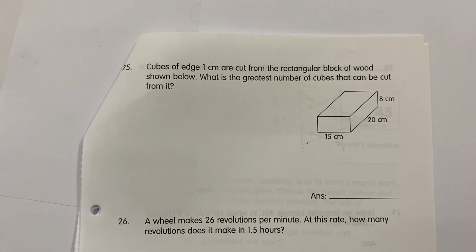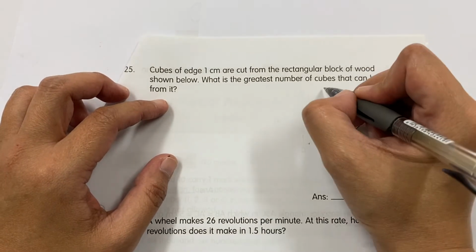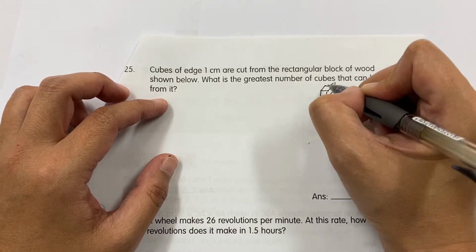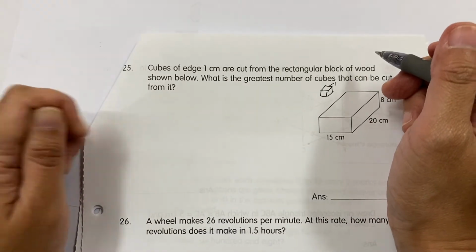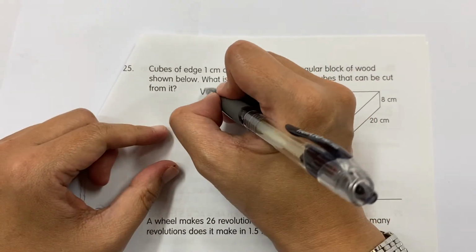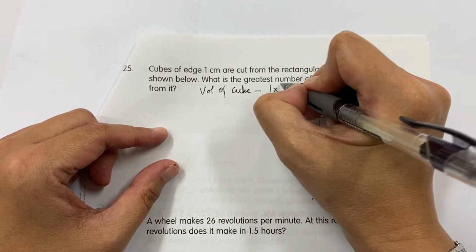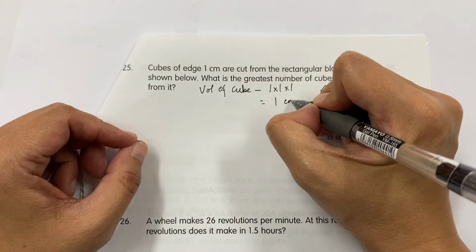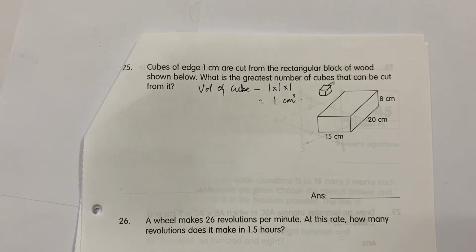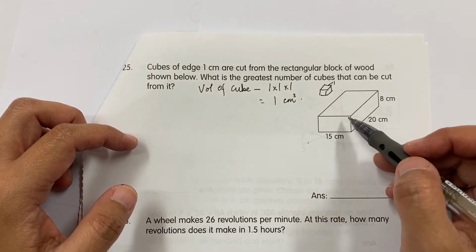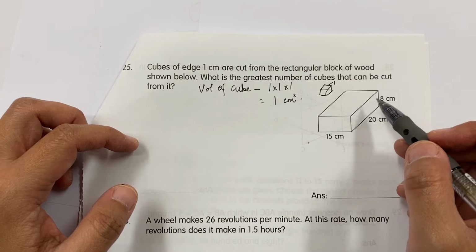Cubes of each 1 cm are cut from the rectangular block of wood shown. So that means you have smaller cubes. Alright, and these smaller cubes are actually 1 by 1 by 1 all around, because it's a cube. So in other words, the volume of each cube is just 1 times 1 times 1. It's just 1. Alright, so now they ask you, what is the greatest number of cubes that can be cut from it? So you have this big cuboid. How many cubes can you cut?